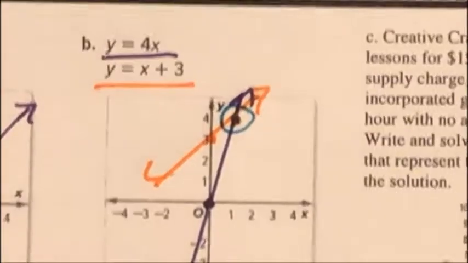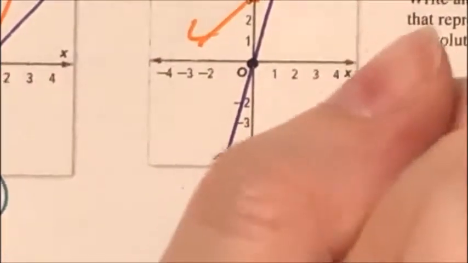And they cross right there. So my solution is (1, 4).